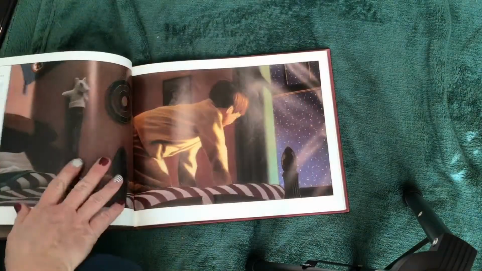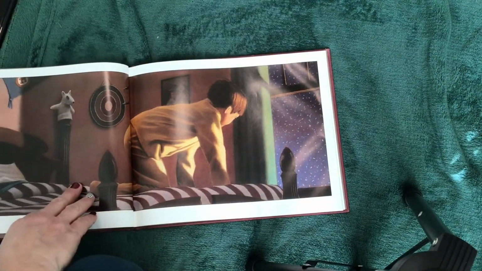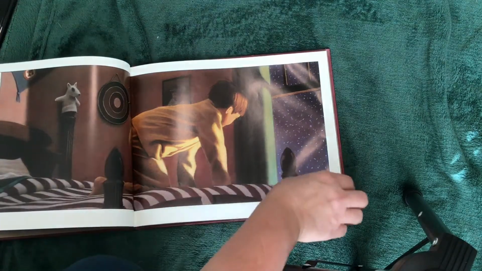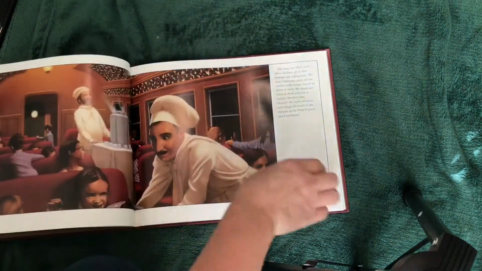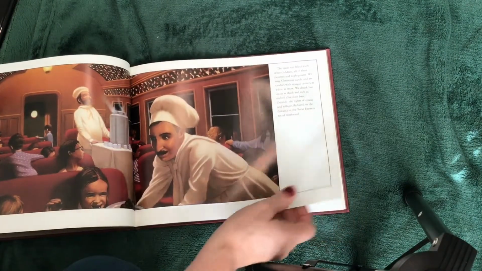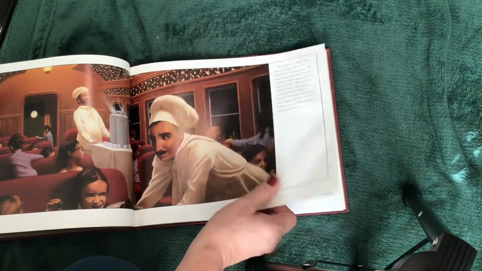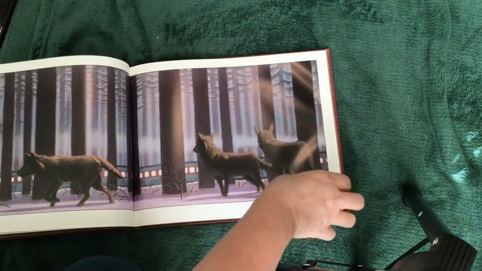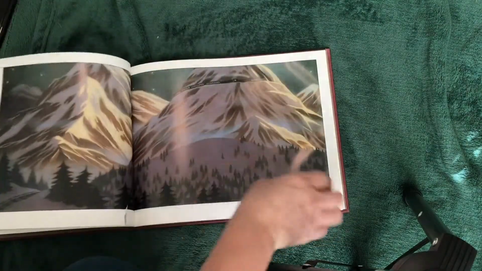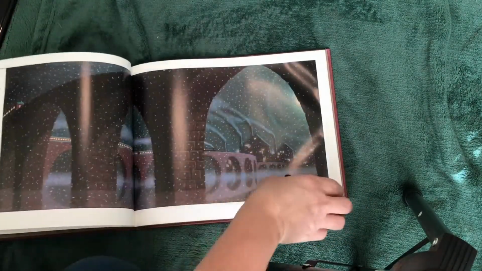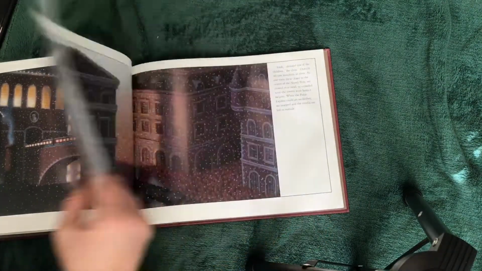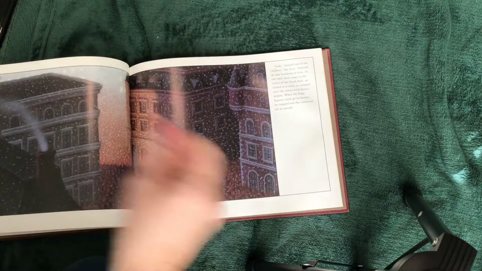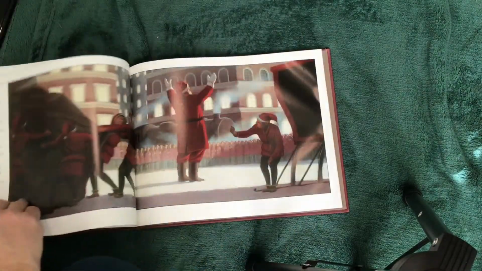All right, now we're moving on to our setting. Remember, that's where the story takes place. Part of the story is at the boy's house, outside and inside the house. Part of the story is inside the train called the Polar Express. Part of the story, they're going through the wilderness. Part of the story, they've come to their destination, which is the North Pole.